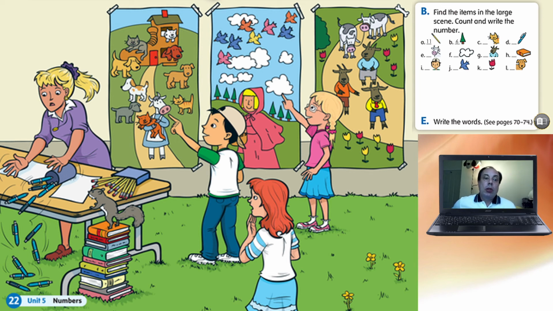And then I want you to do exercise E. And exercise E is that you write all the numbers 1 to 12 in your picture dictionary on page 70 to 74. So that's the 2 exercises I want you to do as homework today. That's your homework. Count the items and write the numbers in the dictionary. Please do it and good luck.